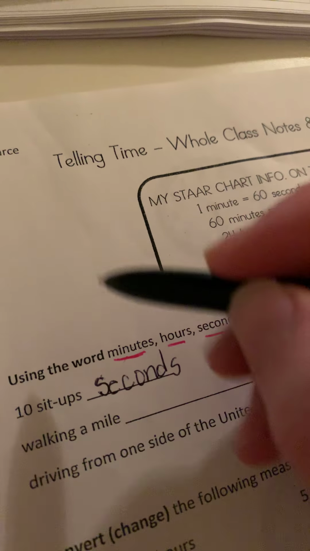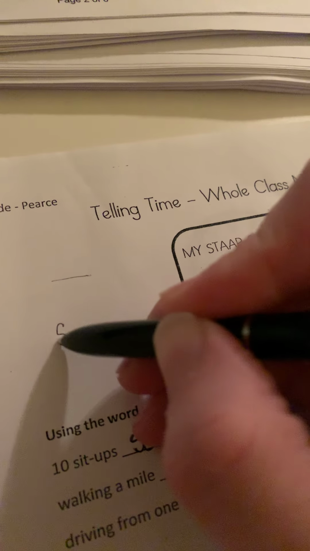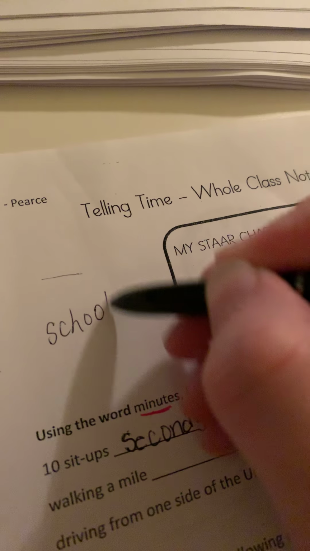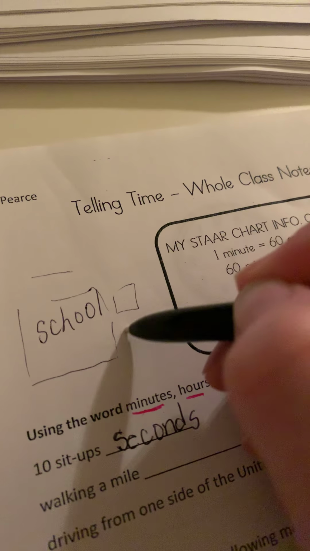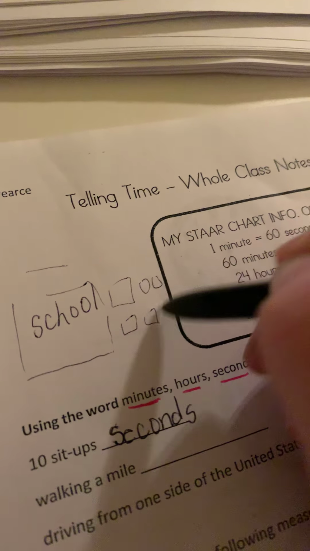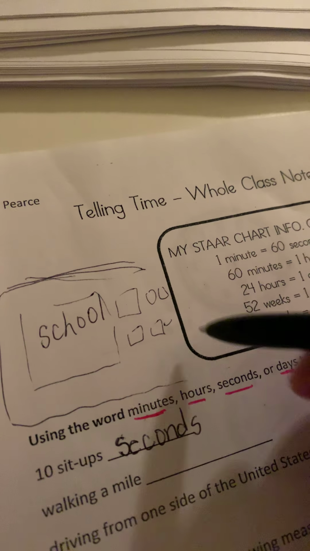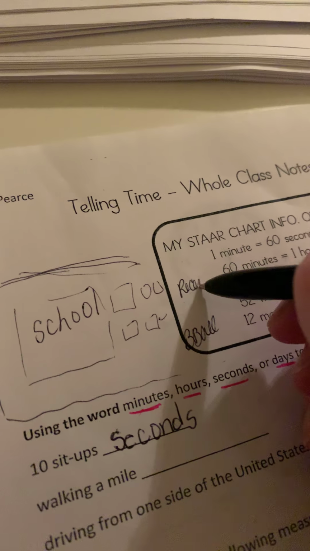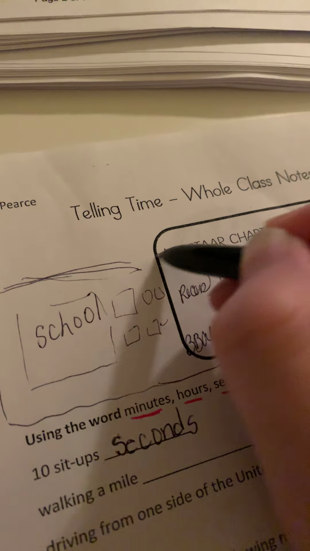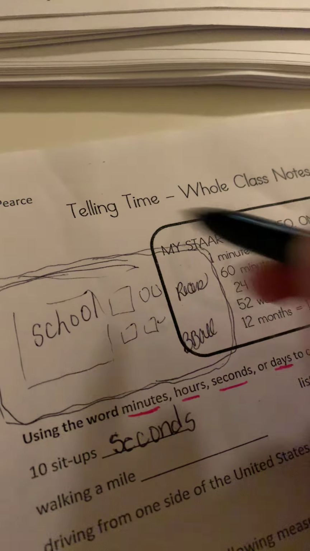A mile would be 4 laps around a track, or tell them it would be like if this is the school. I like to draw on my papers. This is the school building. You got all the portables, because that's all we are, portables. If you walk 2 laps around, and here's the baseball field, and here's the playground where we do recess. So if you walk 2 laps, 2 blocks around, that's a mile.